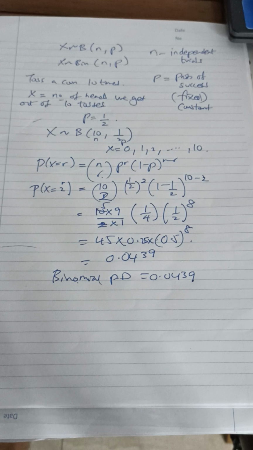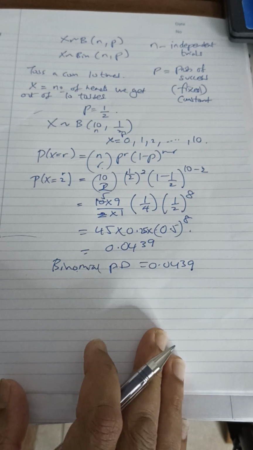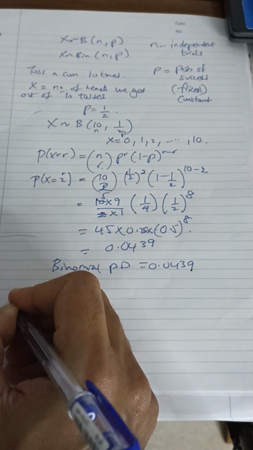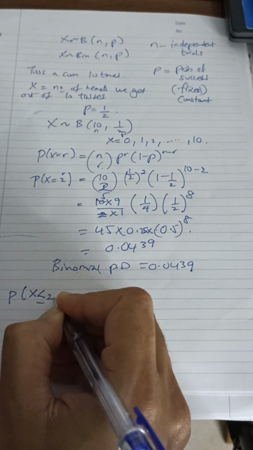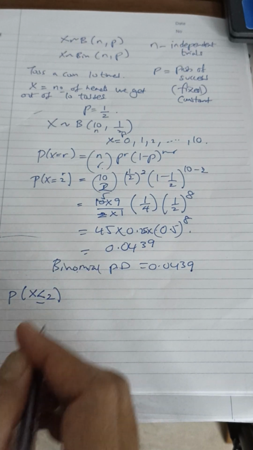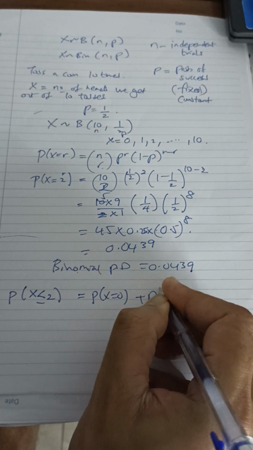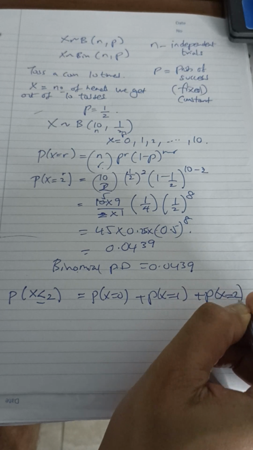Now, it's quite possible that it becomes a bit complicated and you need to calculate multiple values. For instance, you may need to calculate probability x less or equal to 2. Okay, if that's the case, you need to do probability x equal to 0 plus probability x equal to 1 plus probability x equal to 2.